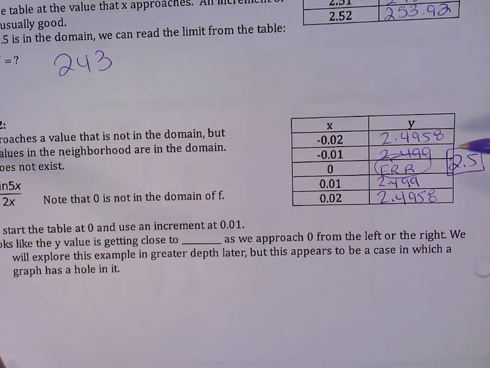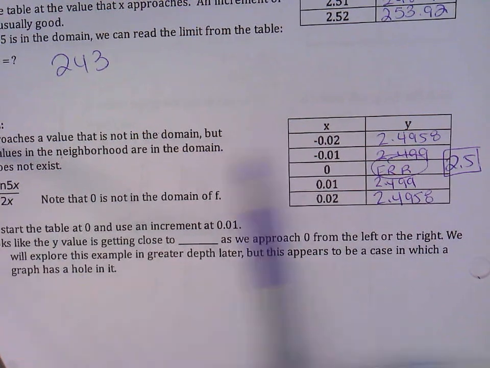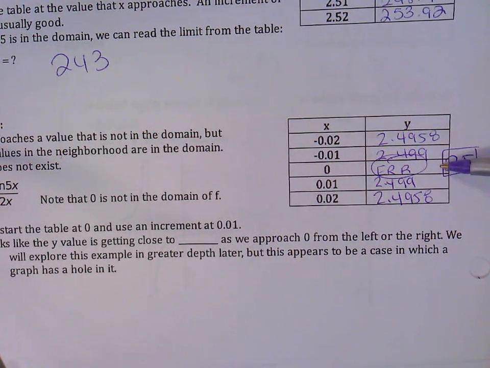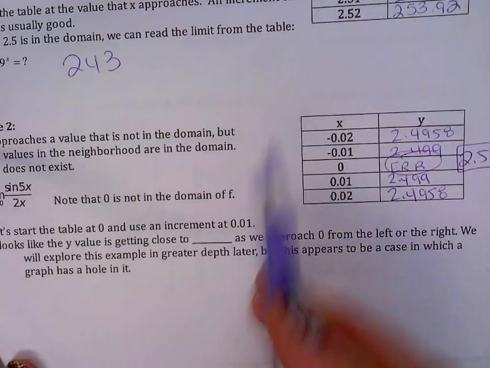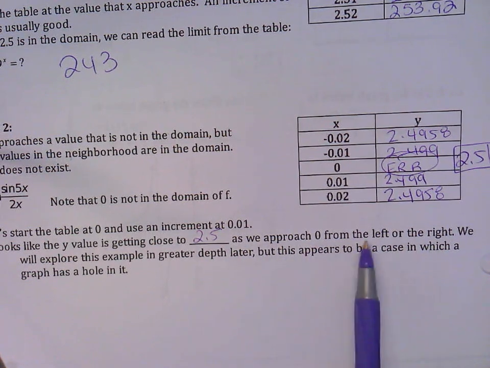So this we could not have done by substitution, right? Because when I plug it in, I just keep getting an error. But if we use our table to slide really close to where we think we are, we end up getting 2.5 exactly. So it looks like the y value is getting close to 2.5 as we approach 0 from the left or the right.